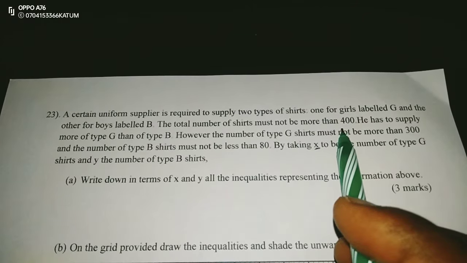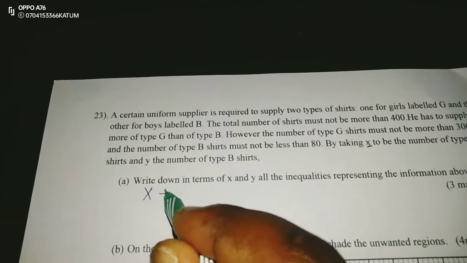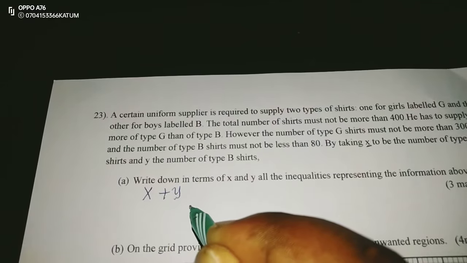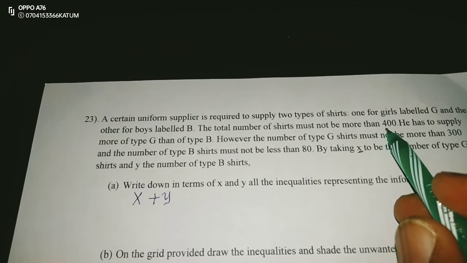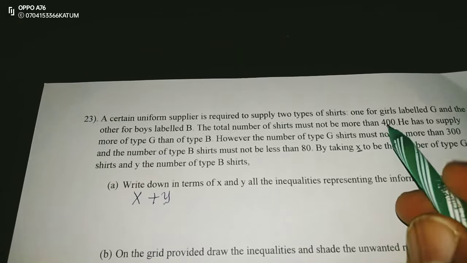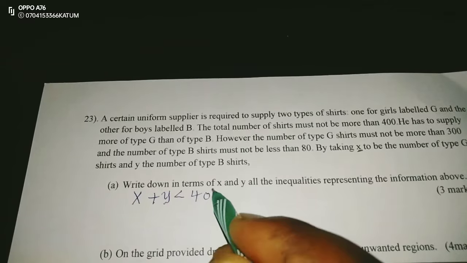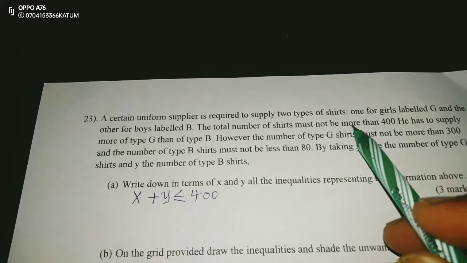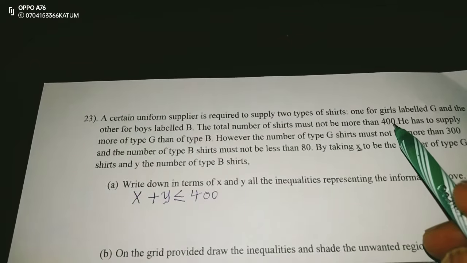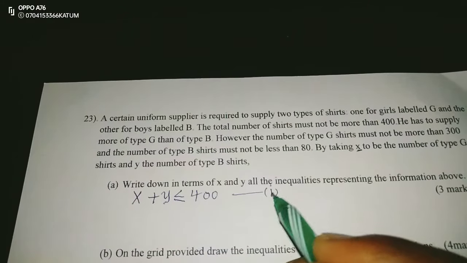So the total number means when we take X and we add Y, that is the total number of shirts, must not be more than 400. So the highest they can go is 400. So they can be 400, but not more than. This becomes our first inequality according to that instruction.